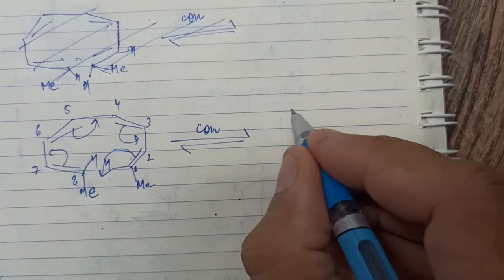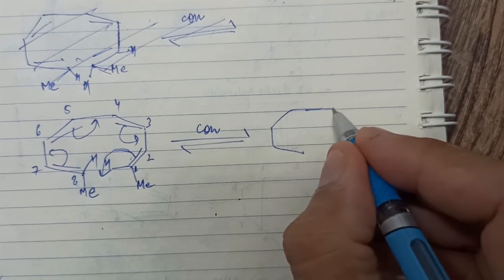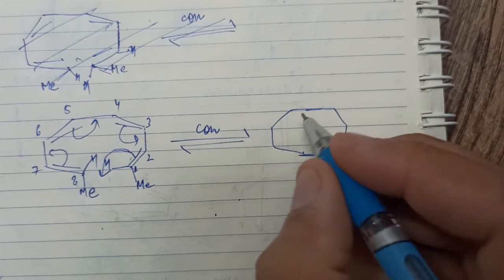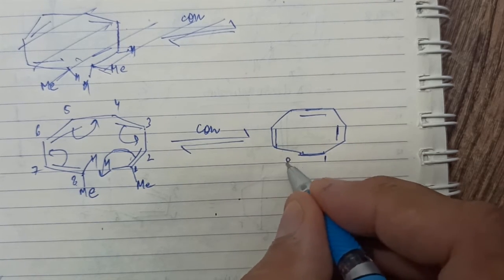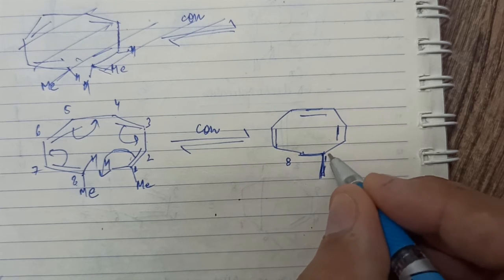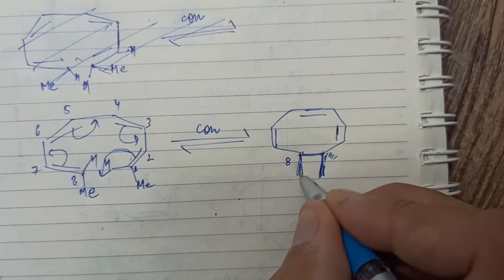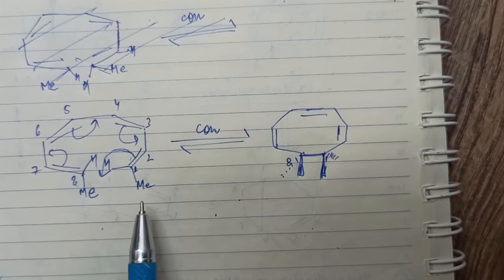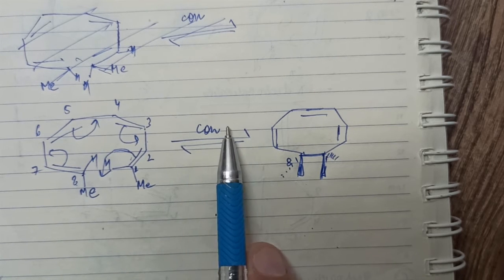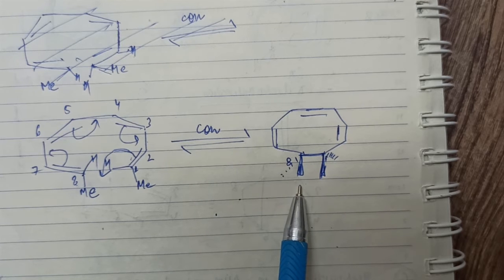This we know. The result is the formation of, from an octatetraene system, I'll end up in a cyclooctatetraene system where first and the 8th carbon atom will become sp3 hybridized. That means tetrahedral in nature. Okay, in the product, where are the methyls going? If the mode is conrotatory, where are the methyls going? This is what we want to see.